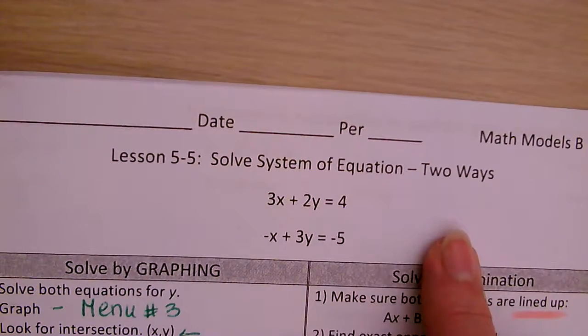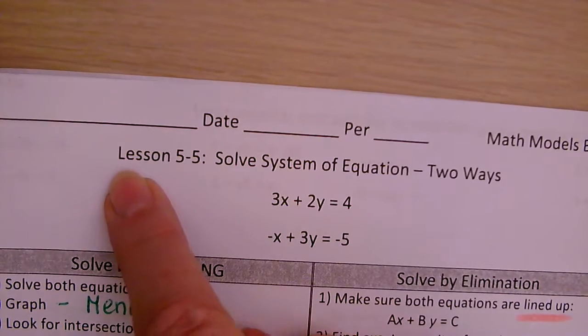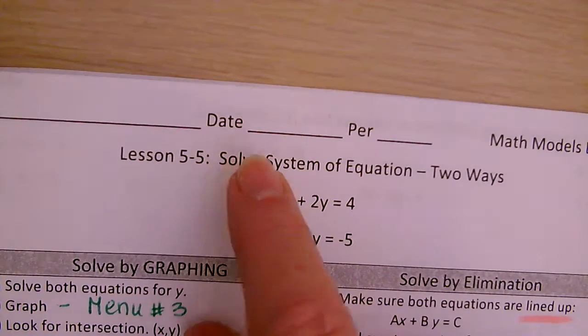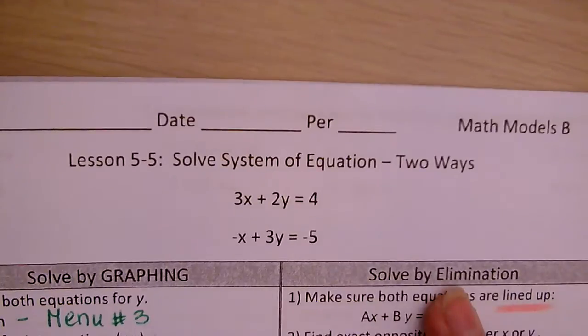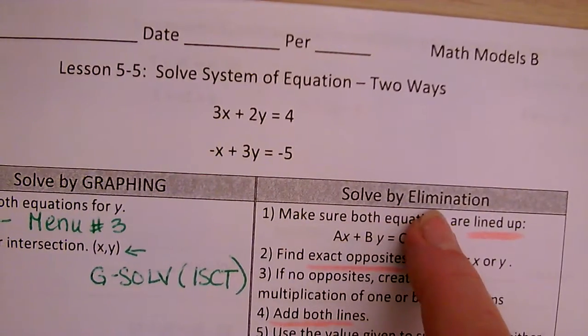Hello again. This is part 2 of the video tutorial for lesson 5.5, solving systems of equations. Now we're going to focus from this point on just on this method, the elimination method.